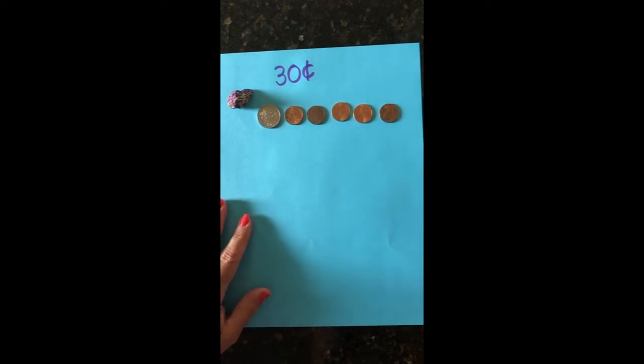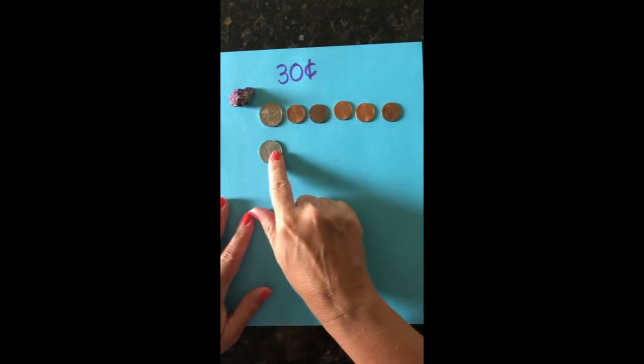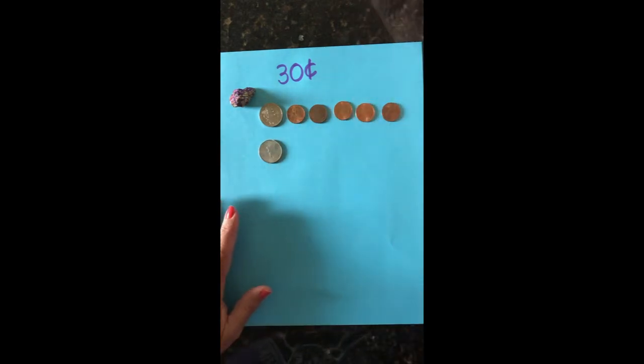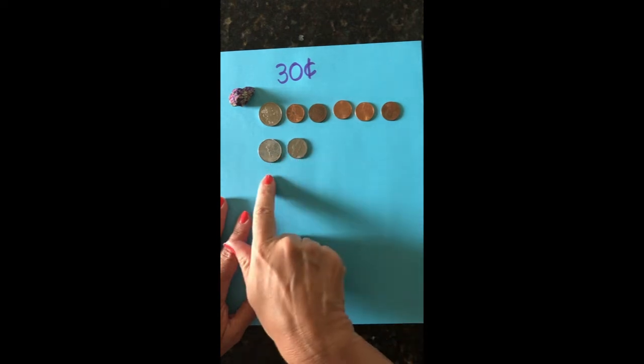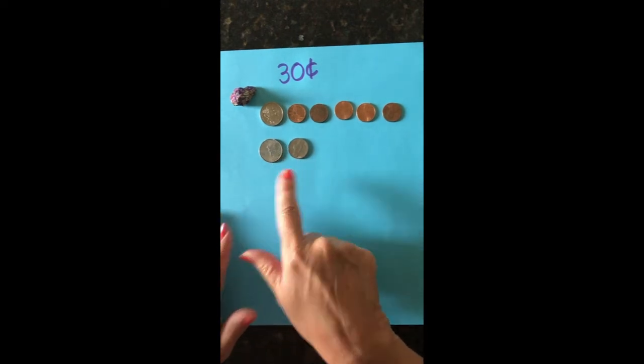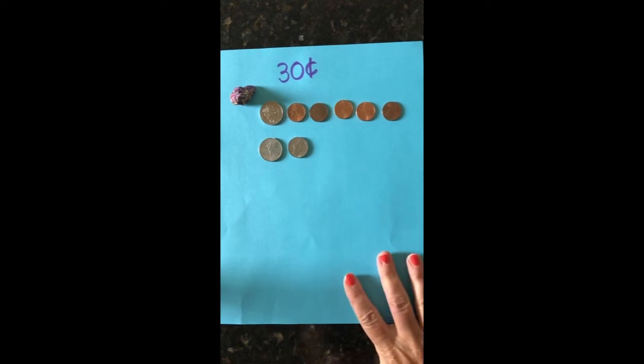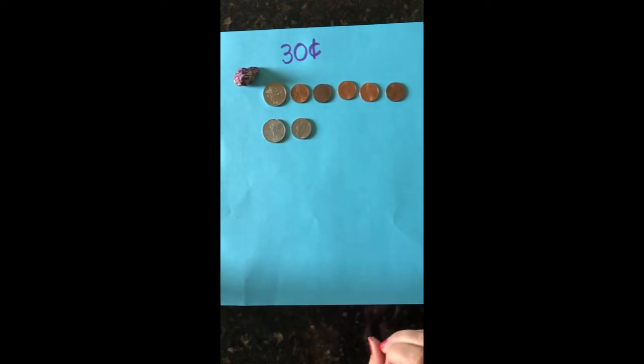What if I used that same thing and I used a quarter? What else do we have that's worth 5 cents? You're right, a nickel. 25 cents plus 5 more cents equals 30 cents. That is exactly right. There's another way to make 30 cents.